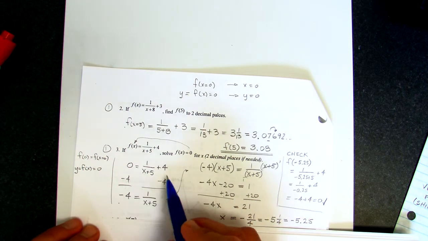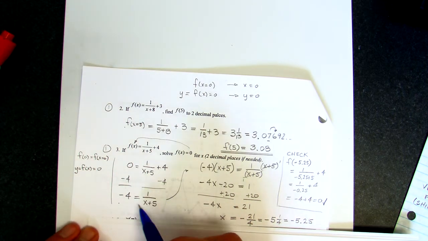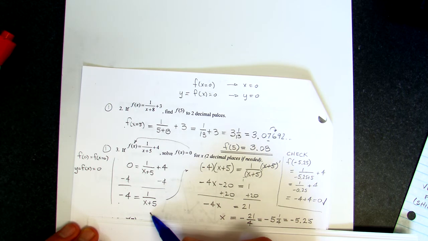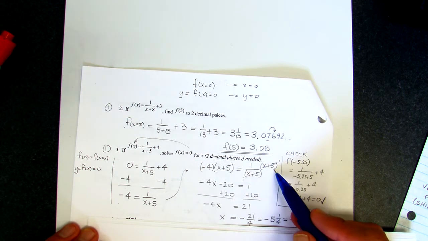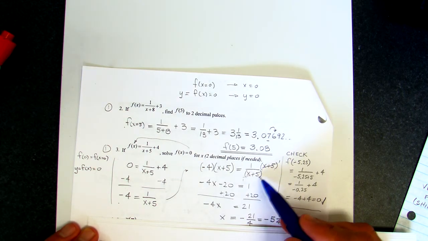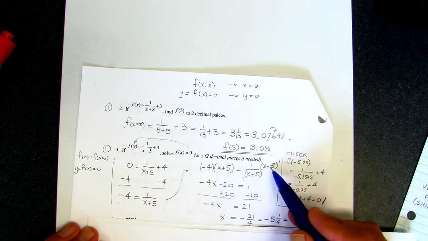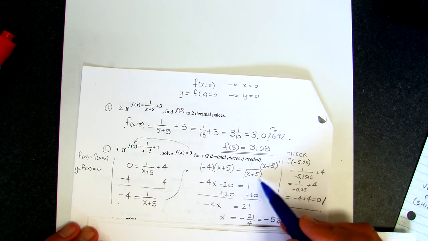So if you plug in 0 for f of x, or the y value, then you can go through and do the algebra. So we'd subtract 4 on both sides. To get rid of fractions, we'd multiply by the denominator. In this case, the denominator is x plus 5. The x plus 5s divide out, so this would just be equal to 1. Anything divided by itself is 1.